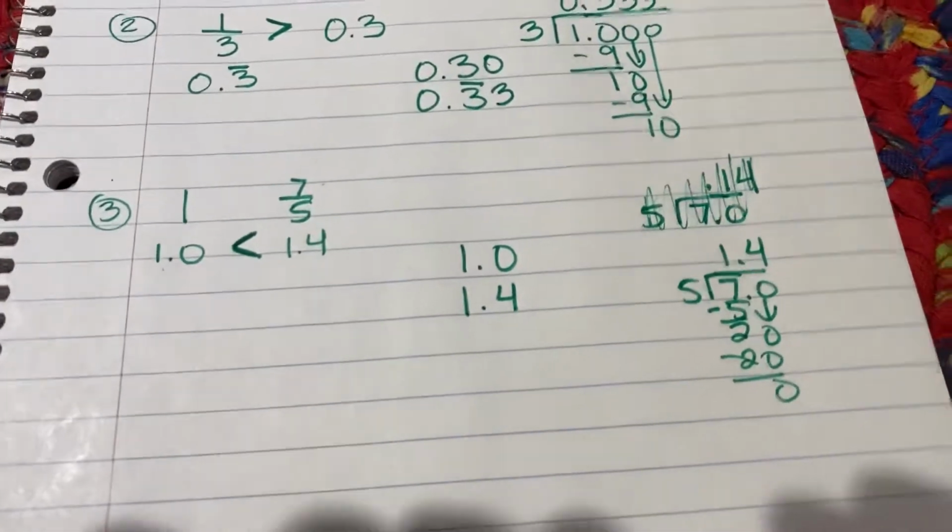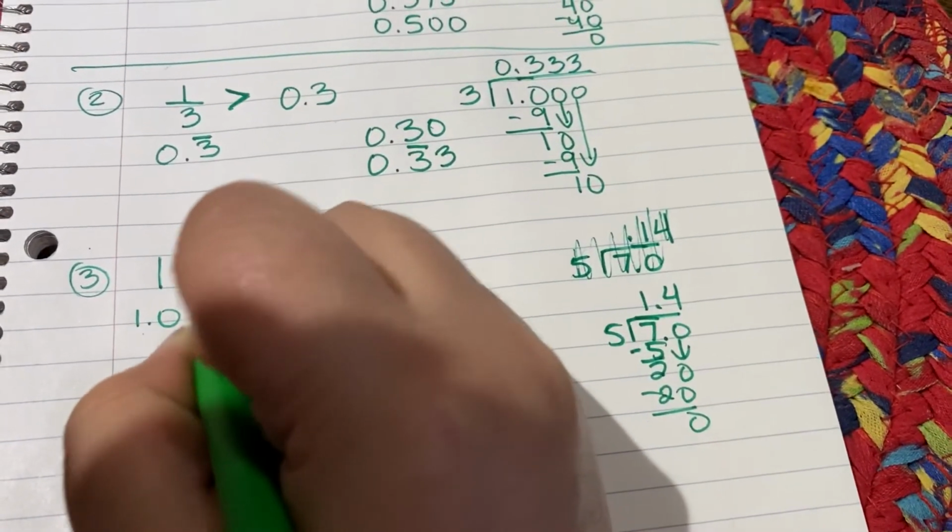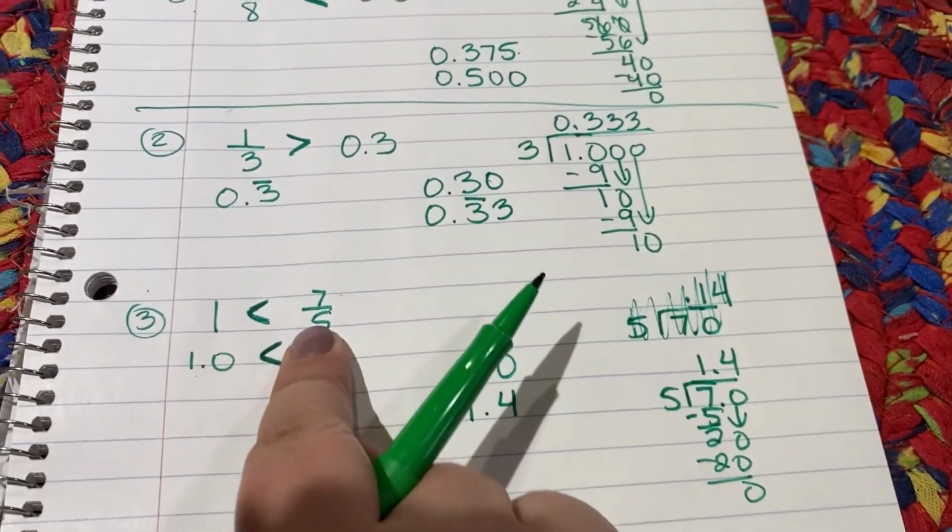So 1, let's put it actually between the problem. 1 is less than 7/5.